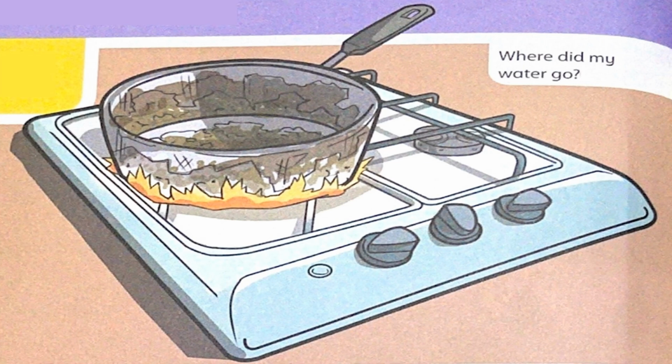Look at the picture of the pan on an open stove on page 24. Look closely. What do you observe? That's right. The pan is burning and there is no water left. What has happened to the water and where did the water go? Well, you can answer these questions as we go along our lesson for today.